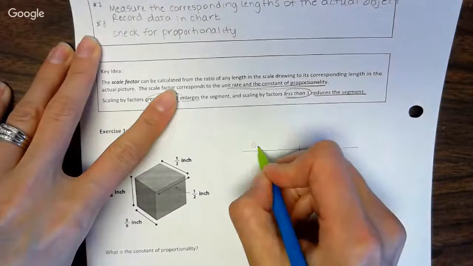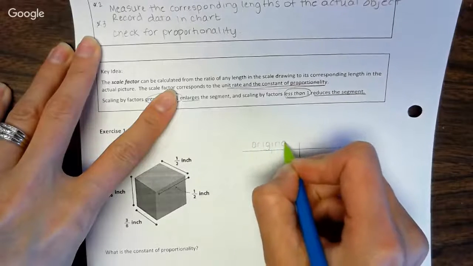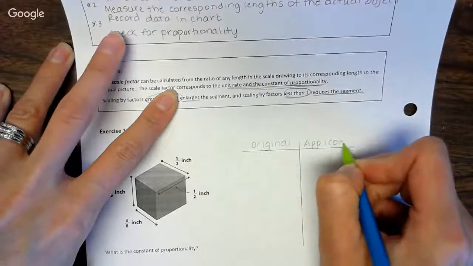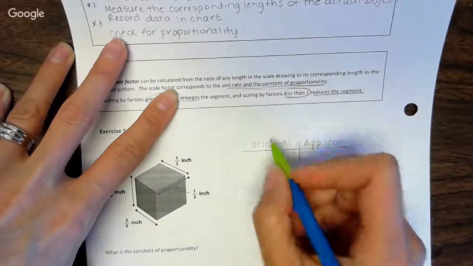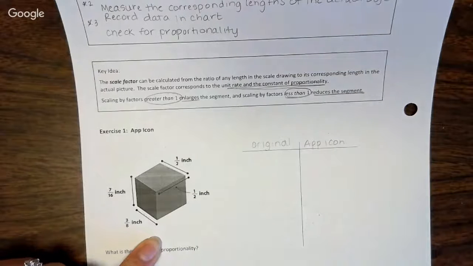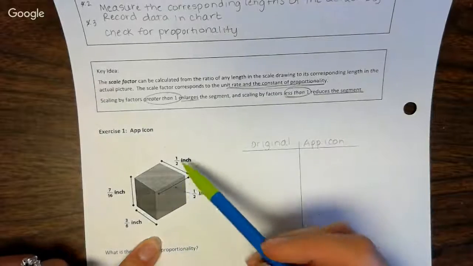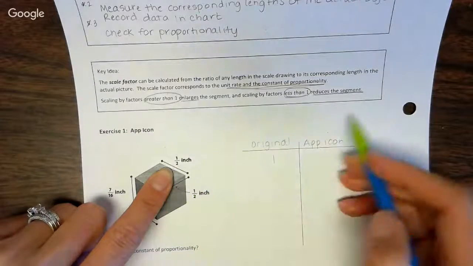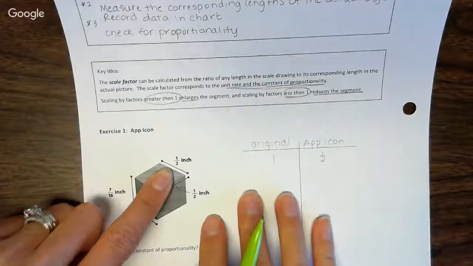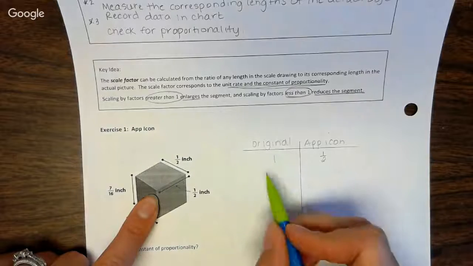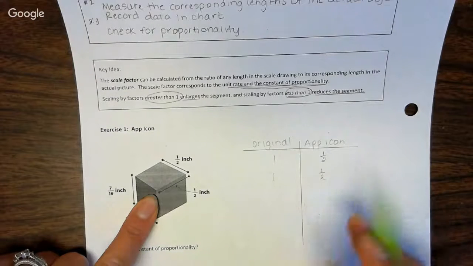All right, so in the chart, we should have the original drawing versus the app icon, which would be the scale drawing. Now you're going back to the picture on the first page. On the first page, if you look at this side right here, the original drawing was 1, but in the app icon, it's 1/2.